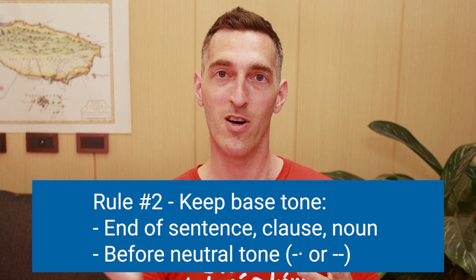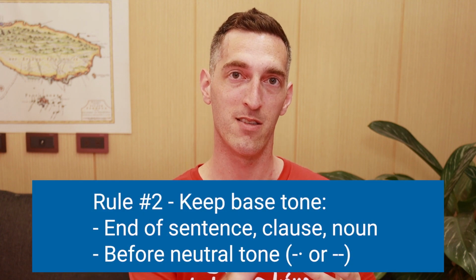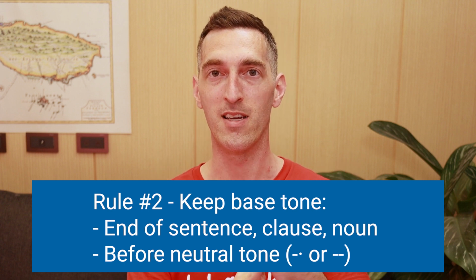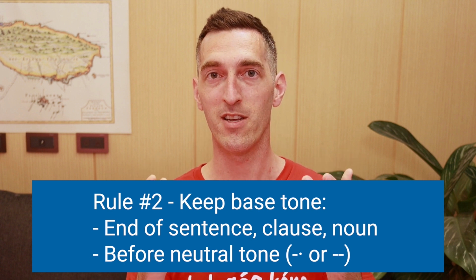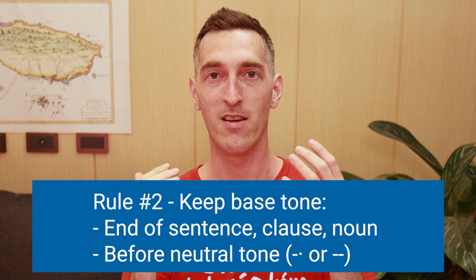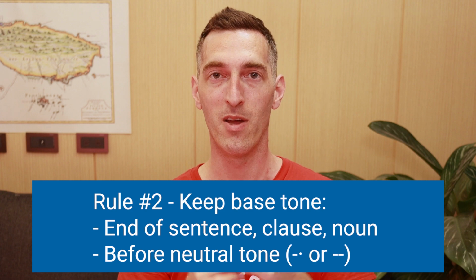And then our general rule is that we're going to change all the tones except for the last syllable in a sentence, a phrase, a clause, a complete idea, a noun. So even for a single syllable noun, we're going to keep the base tone there. And before a neutral tone, we're also going to keep the base tone. So if you just follow those rules, you're going to get to probably 80-85% correct in your tone changes.